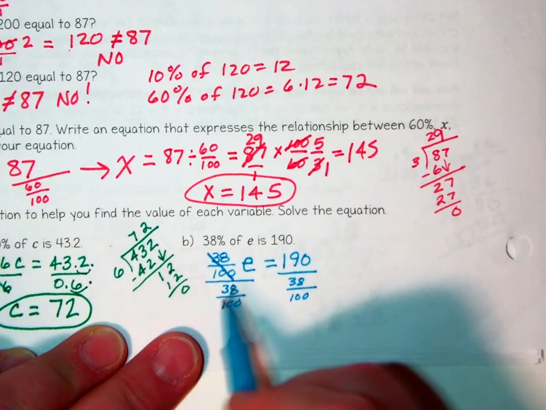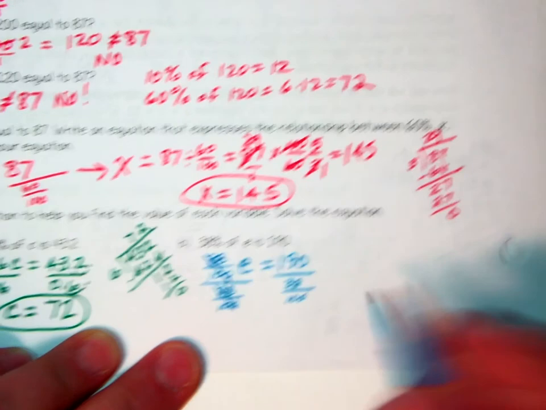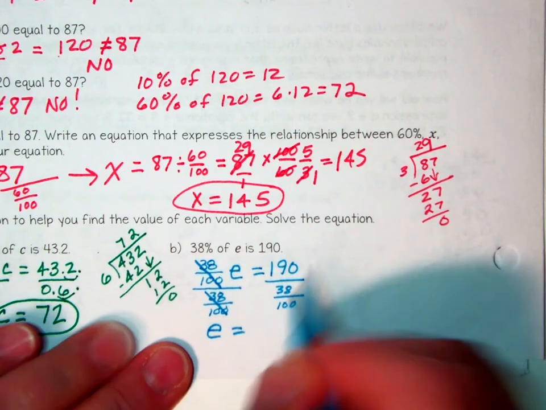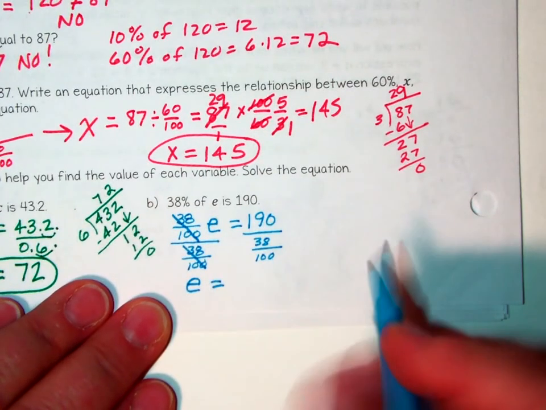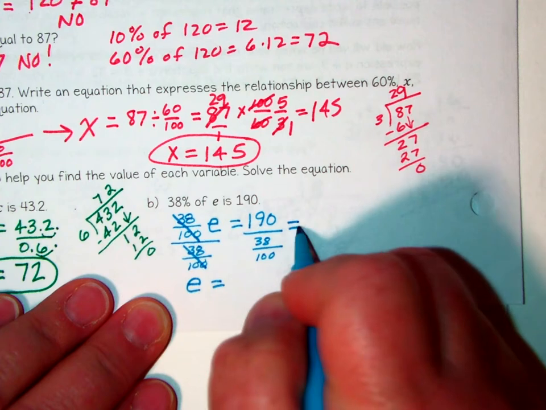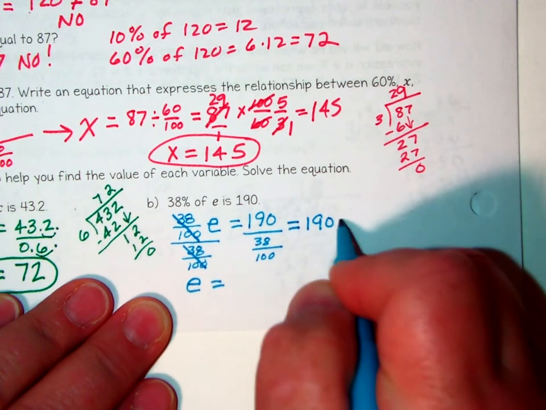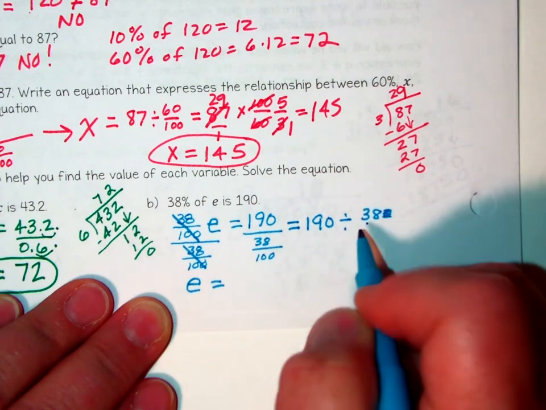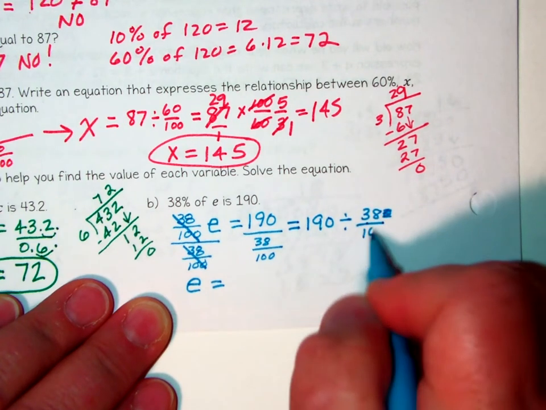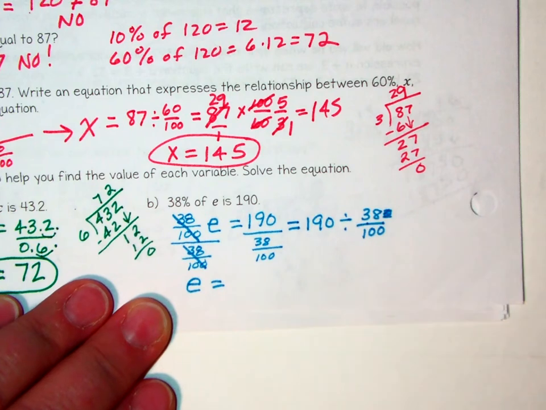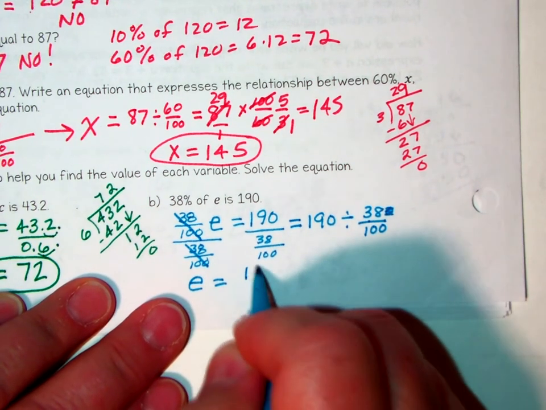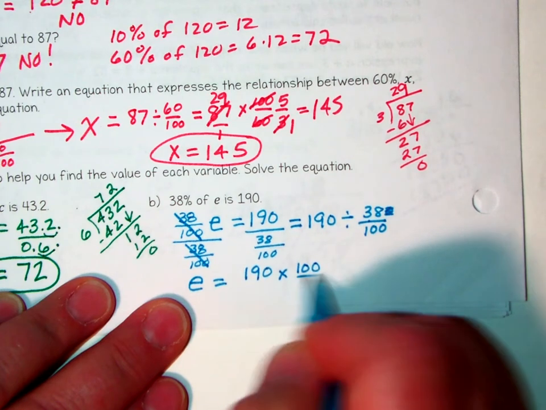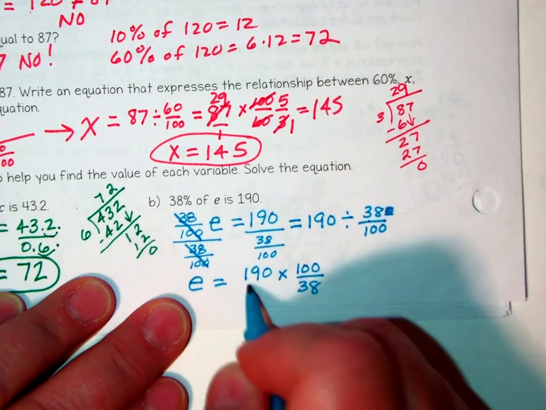So 38 hundredths divided by 38 hundredths just leaves 1E. And on the right side, I have 190 divided by 38 hundredths. So if I were to write that out horizontally, it's going to look like 190 divided by 38 hundredths. So down here, I'm going to go ahead and do the keep, change, flip. This is going to be 190 times 100 over 38.